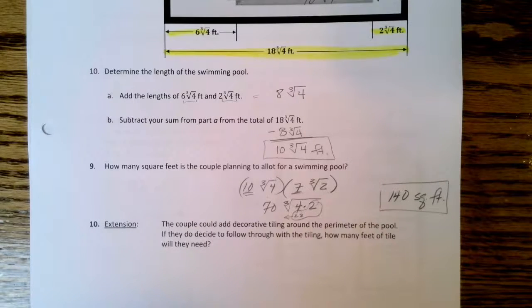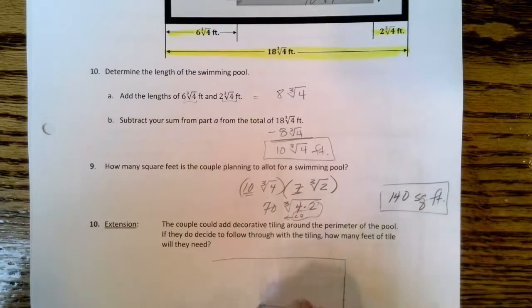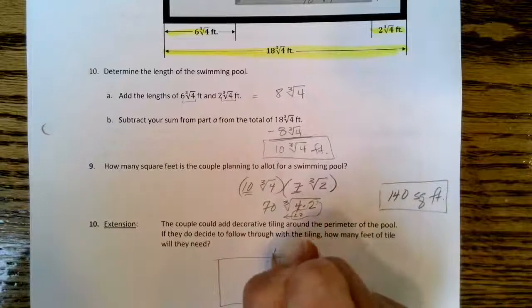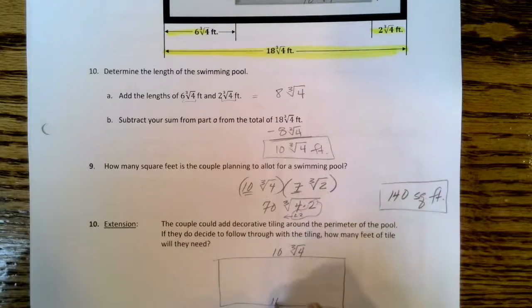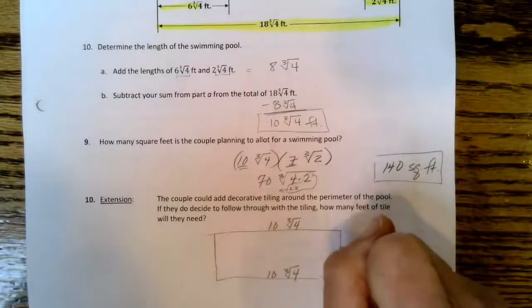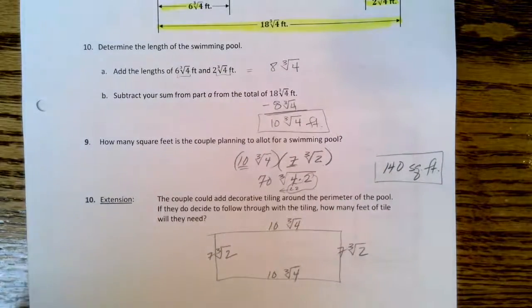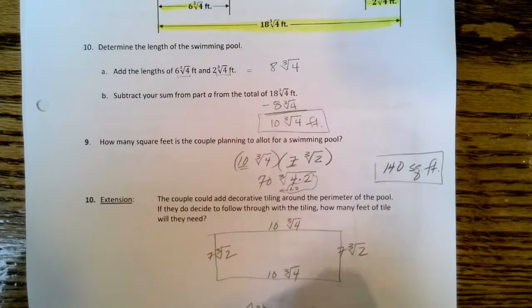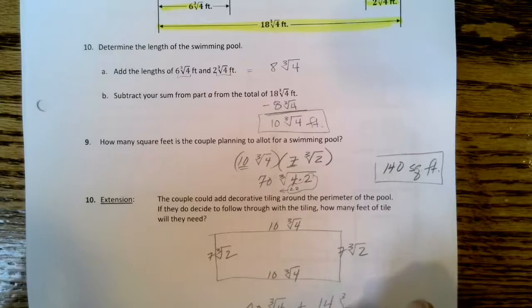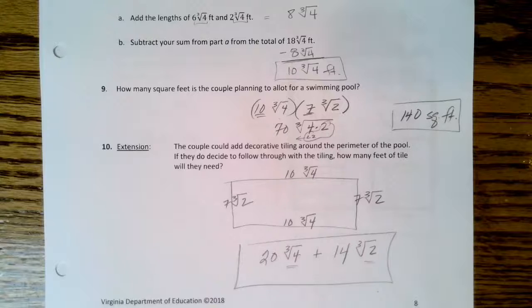If I look at my pool measurements, I have 10 cube roots of 4 for these two measurements, and I have 7 cube roots of 2 for these two measurements, which is going to give me 20 cube roots of 4 plus 14 cube roots of 2. These are not like terms and they cannot be added, so that's as good as my answer gets.